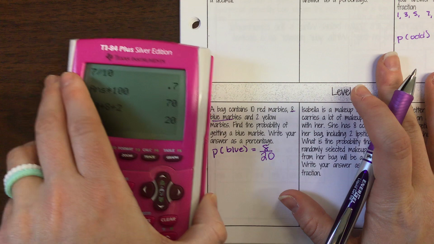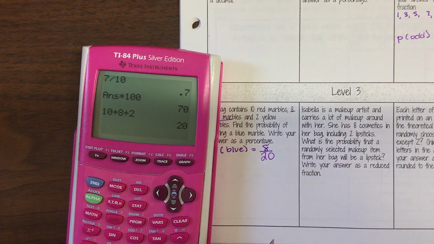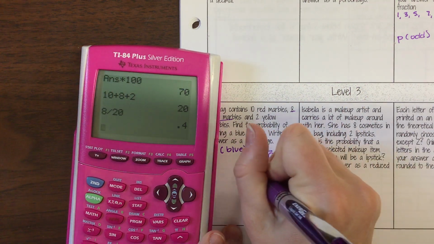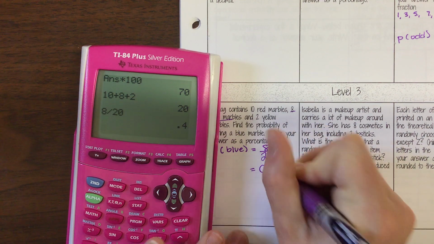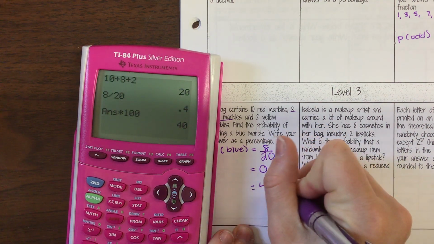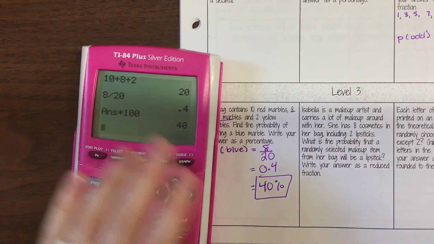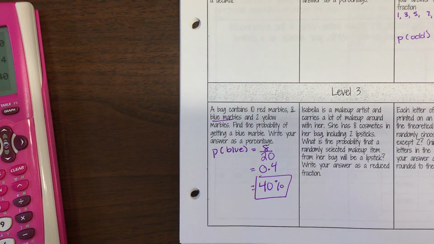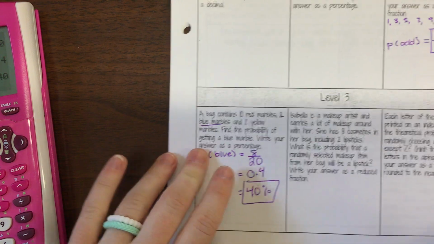So I'm going to change that to a decimal. 8 divided by 20 is 0.4 times 100 is 40%. So there's a 40% chance that you get blue. So not super likely, but more than yellow.